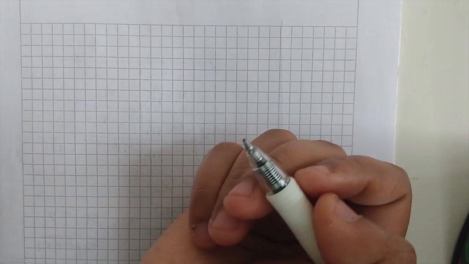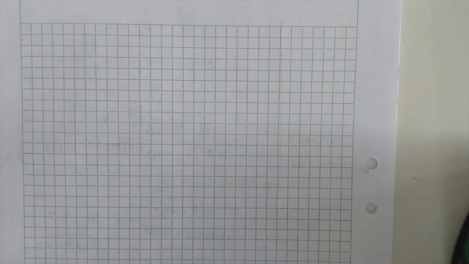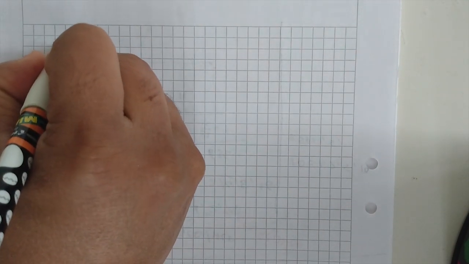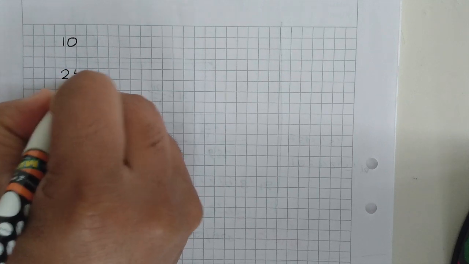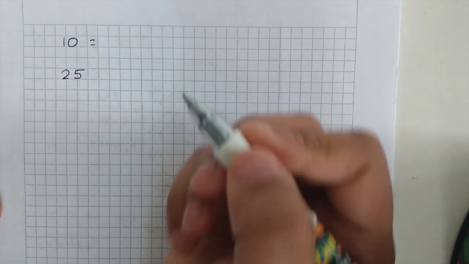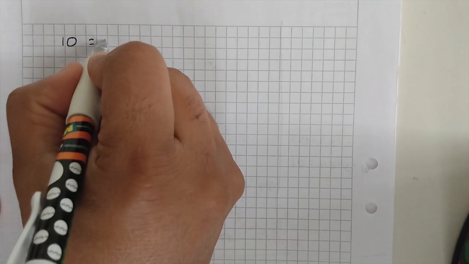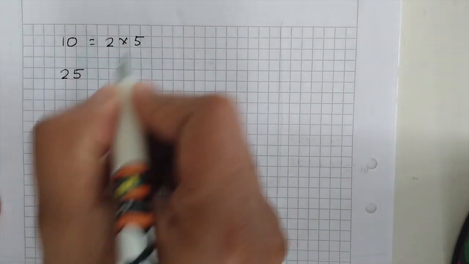Now let's solve our second example using the fundamental theorem of arithmetic. The second example was finding the GCD of 10 and 25. We break 10 down into prime factors: 10 is 2 times 5.